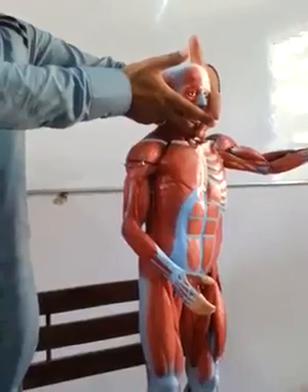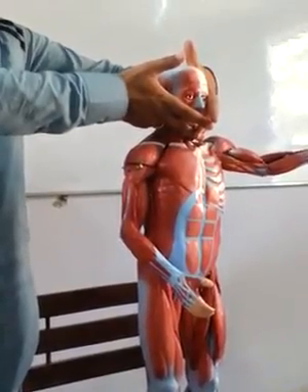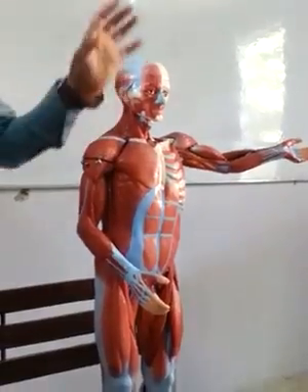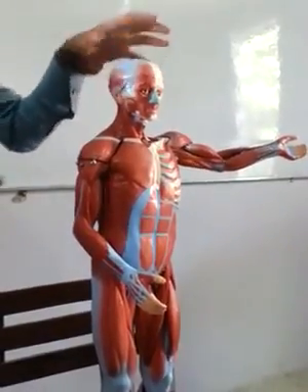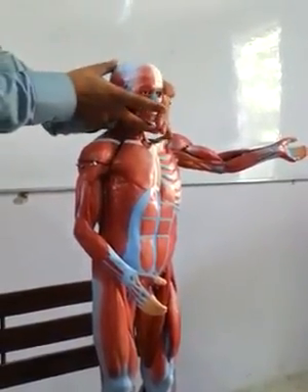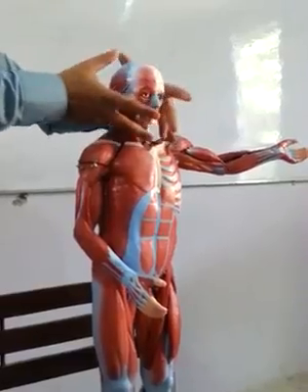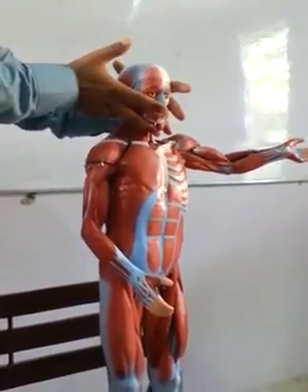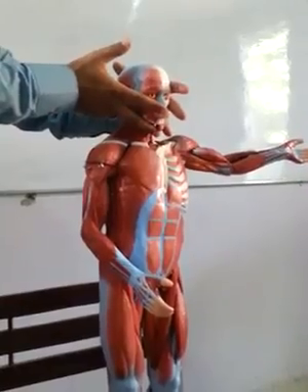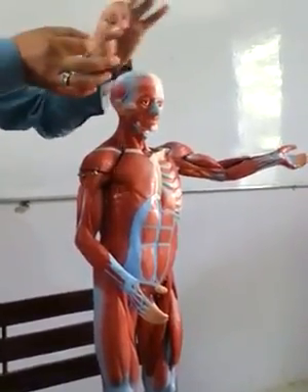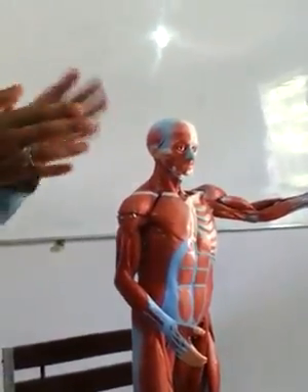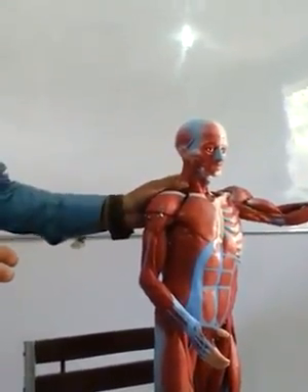Now give an intermittent traction by continuously watching the patient's discomfort. Not too much traction applied at the same time. Slowly and gradually you can apply traction to the patient. It will increase the vertebral space and ease the pain.